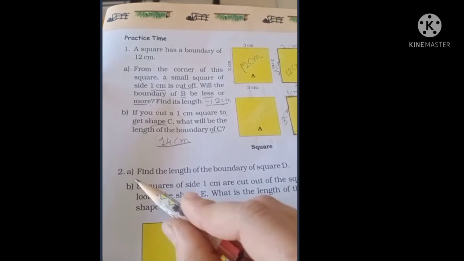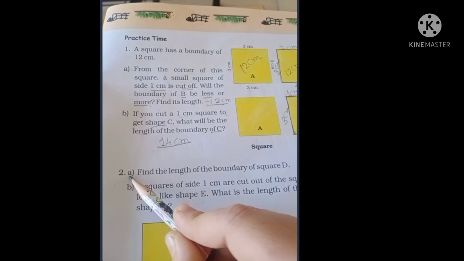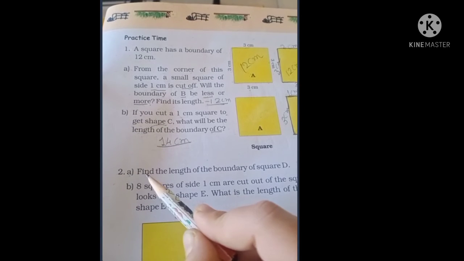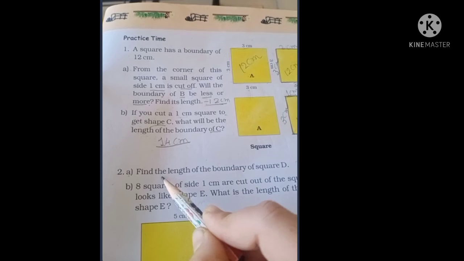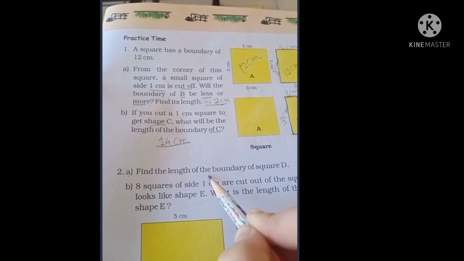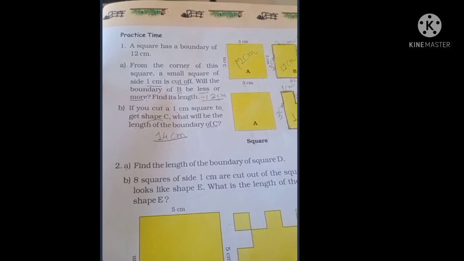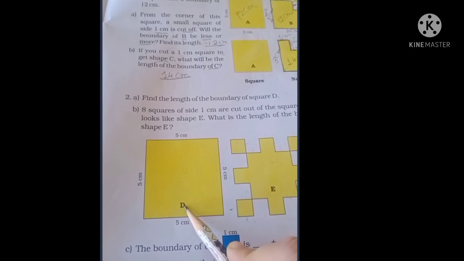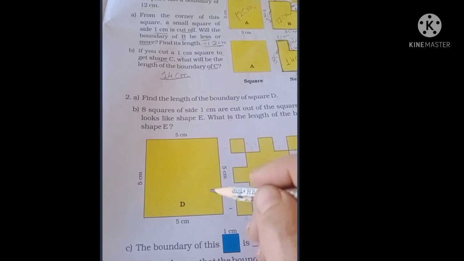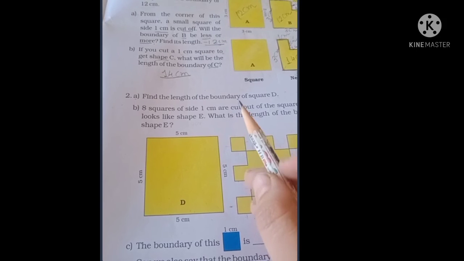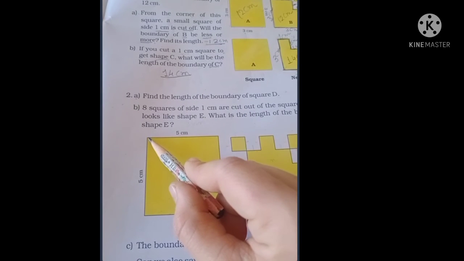Now students, we have question number 2. The second question's part A is: find the length of the boundary of square D. You can see square D carefully. Here we have square D. We have to find the length of the boundary, meaning we have to find the perimeter of this square D. So here you can see the dimensions.